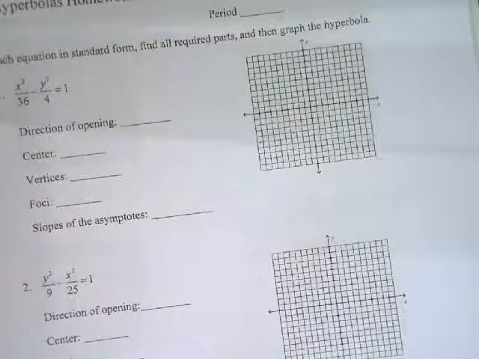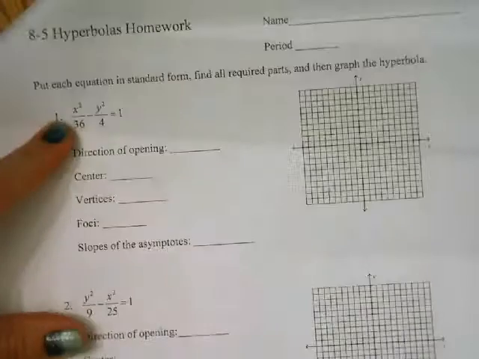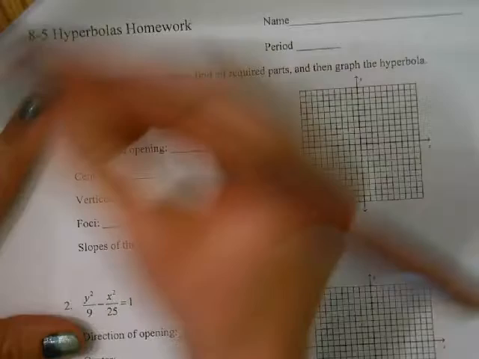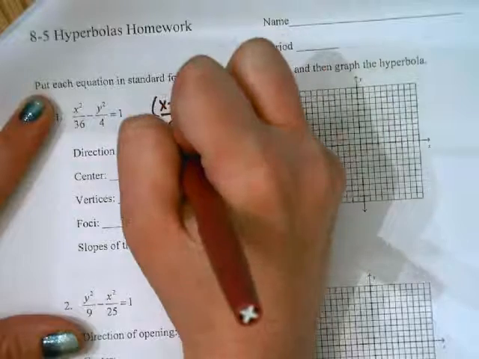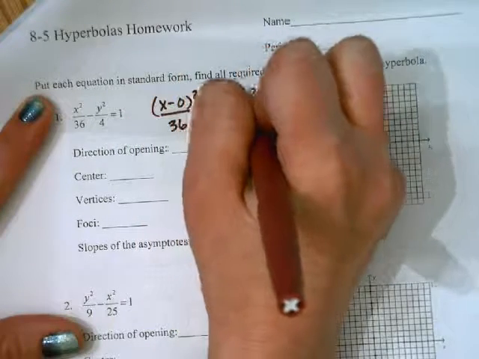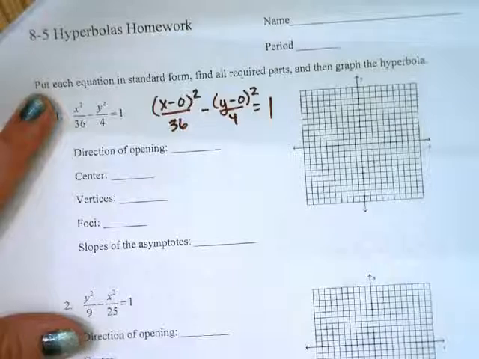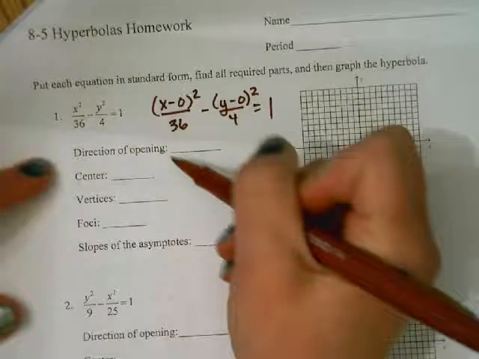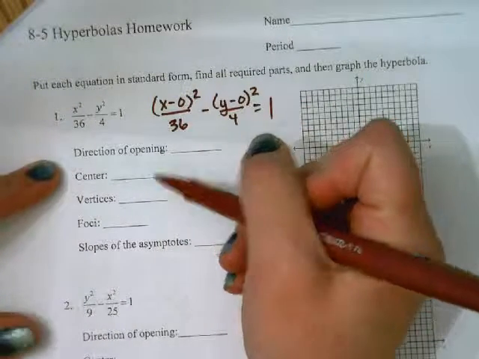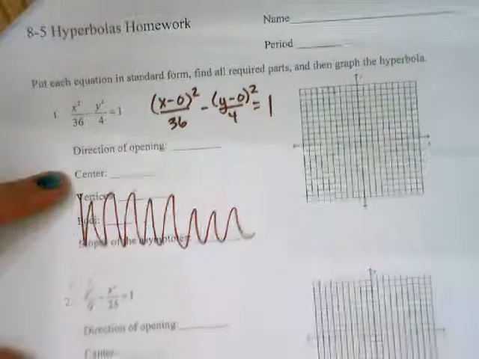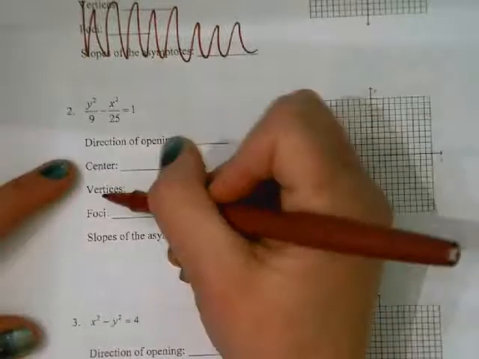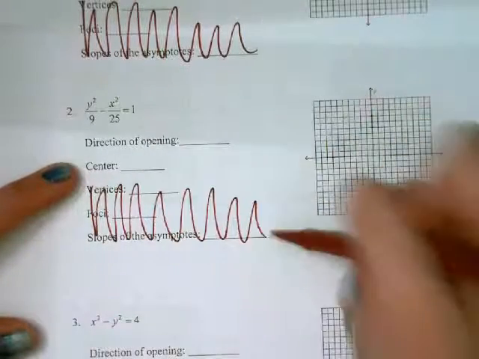Okay, so let's look at your homework. Remember, look at number 1 there. This one's in the right form. If you want to see it, throw those zeros in with it. So the thing you're going to do on this is you're going to tell me the direction of opening. That will be left, right, or up, down. And tell me the center. You don't have to do those. And then graph it. Okay, direction of opening and center for number 2. Don't worry about those. Graph it.